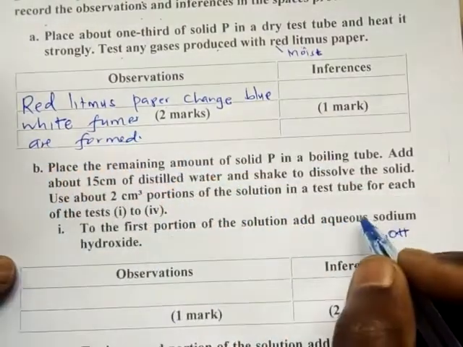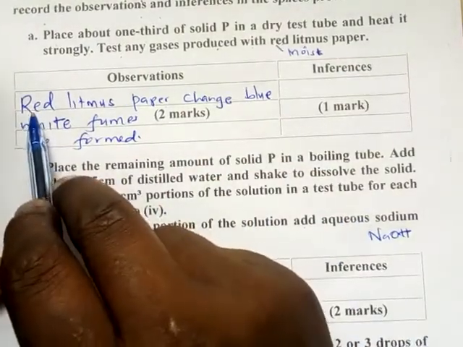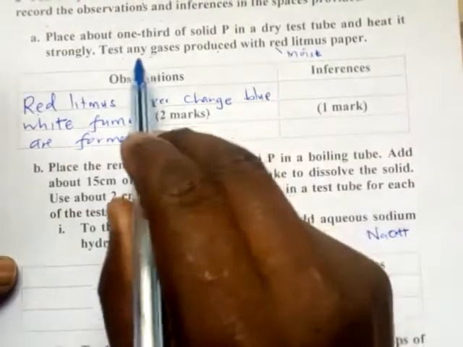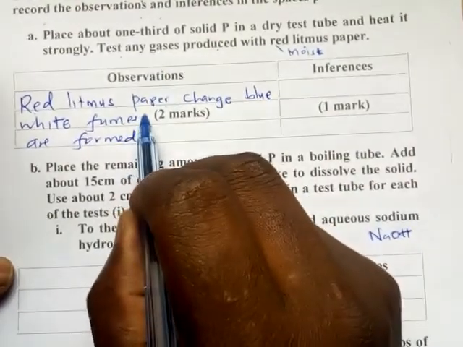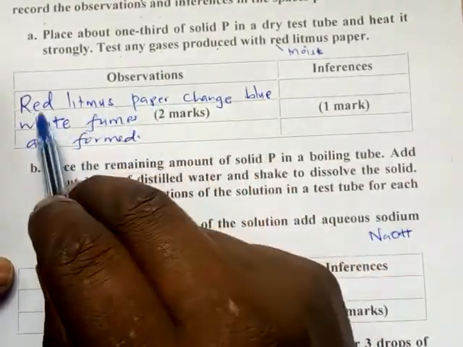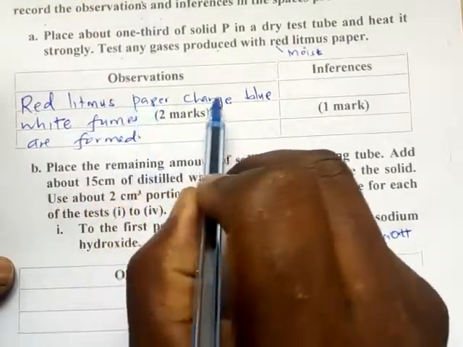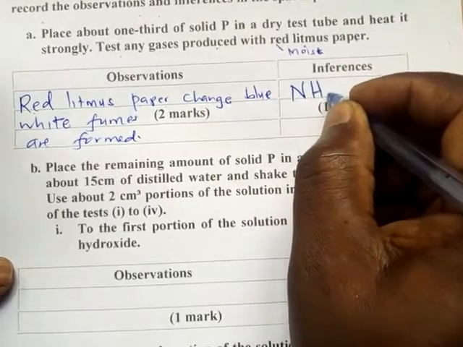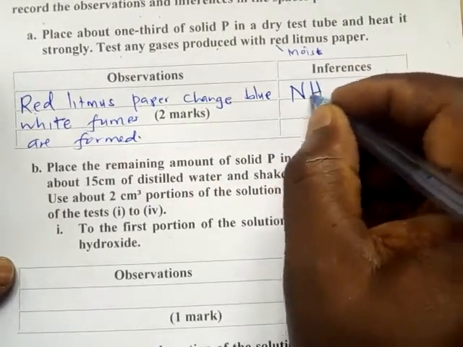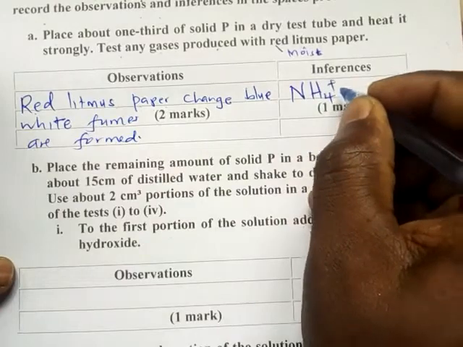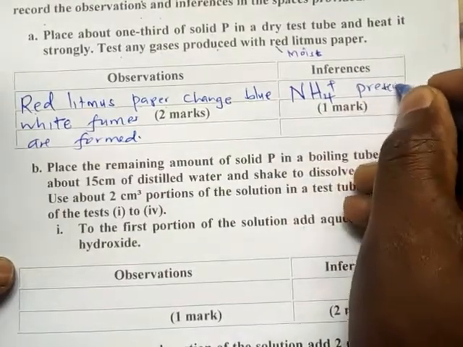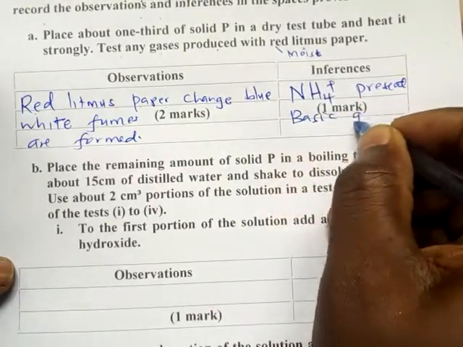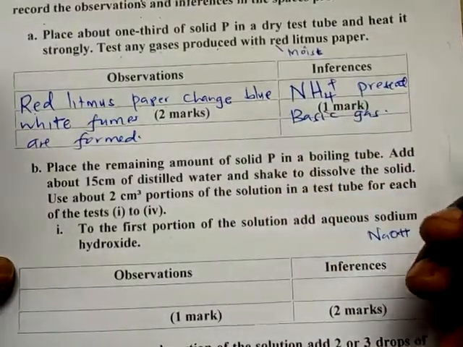White fumes are formed. So from here you can say that red litmus paper changes blue. It means that the gas that was produced is a basic gas. That's why the red litmus paper is changing. So you can simply say, because we know ammonia is the only basic gas, the salt must have an ammonium ion present. Or you can write basic gas produced.